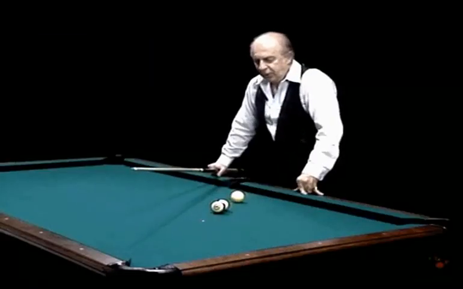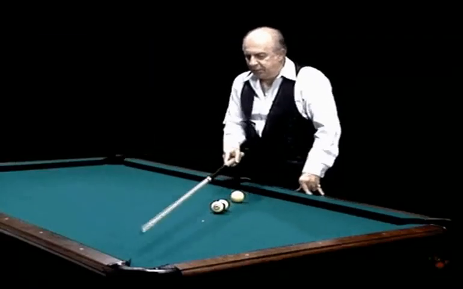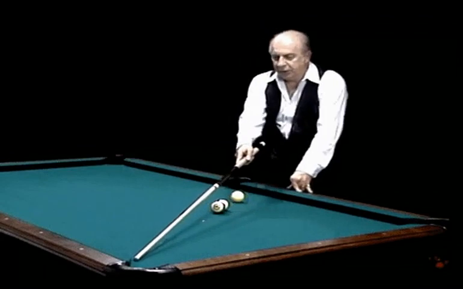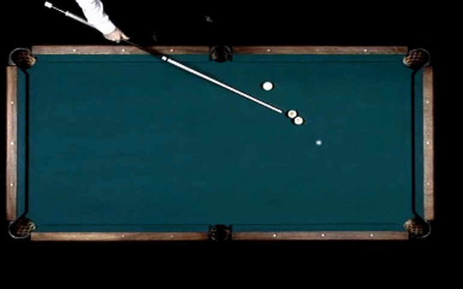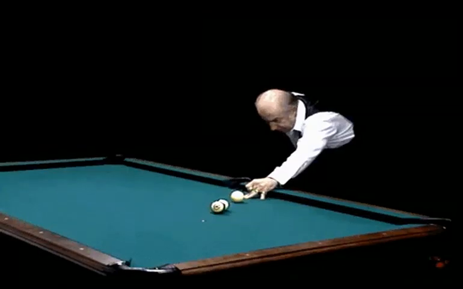When the balls are frozen as the 10 and 14 are and aimed in a straight line like this, what you can do is hit the 10 ball on the right hand side, that will throw the object ball to the left, which is what we want to do. So let's see what happens.